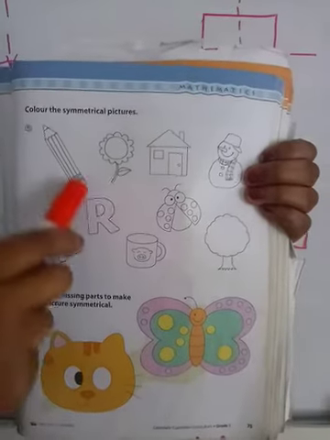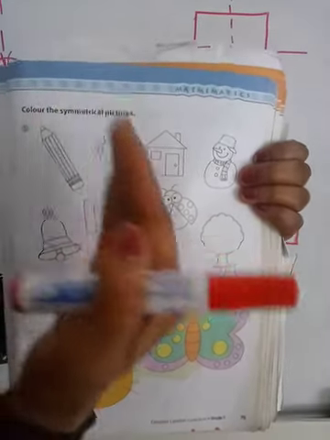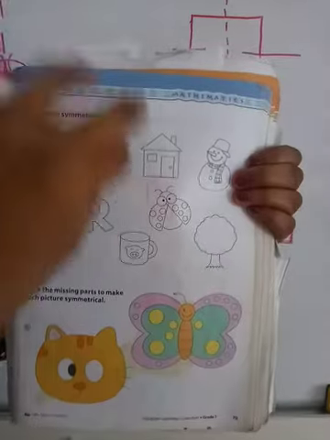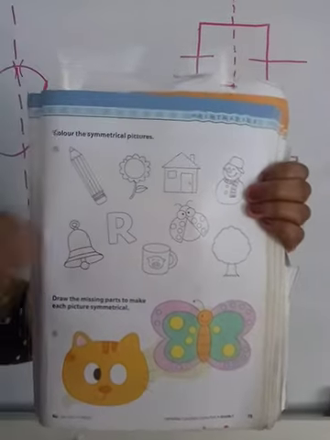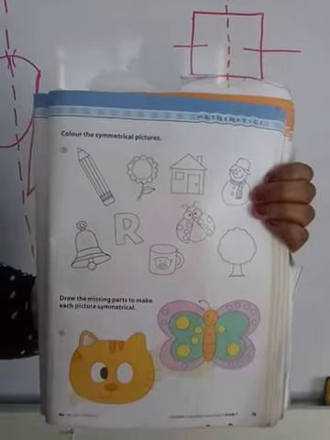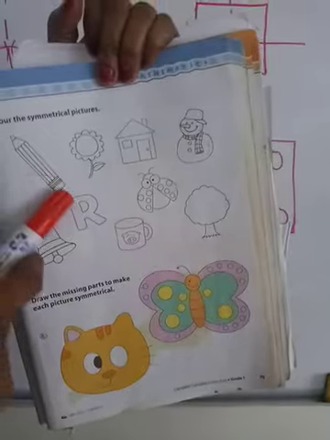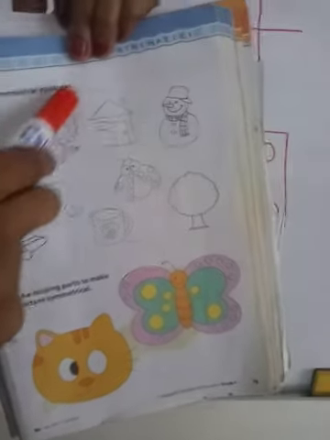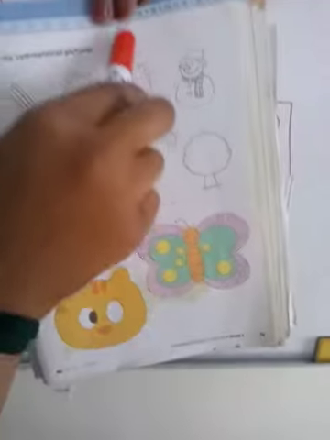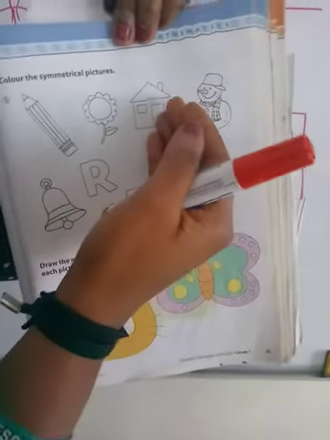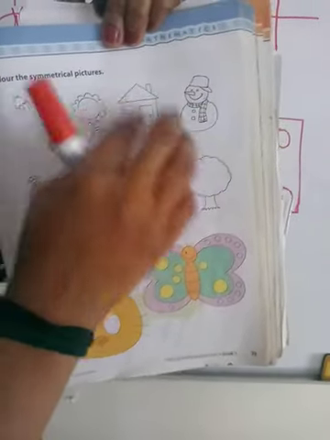When you divide them into 2 equal parts and you get the same size or the same things on one part as on the other part, it is a symmetrical shape, just like I explained to you on the board. So get your ruler and pencil and start dividing them into halves, and when both sides are equal, then they are symmetrical. Then you can color them.